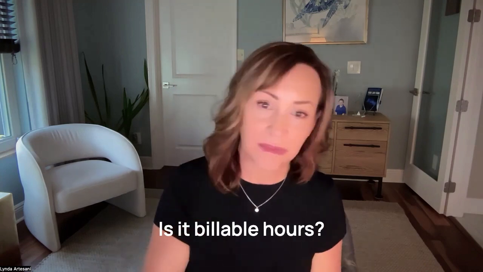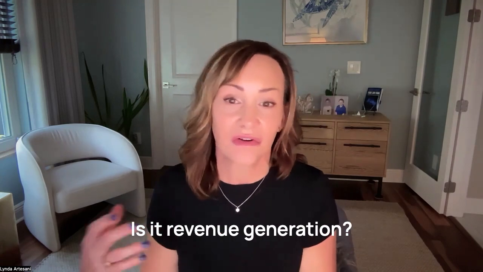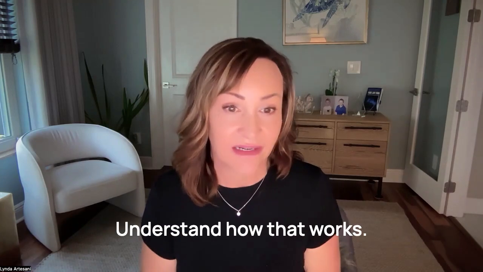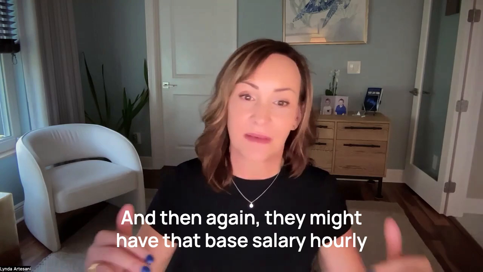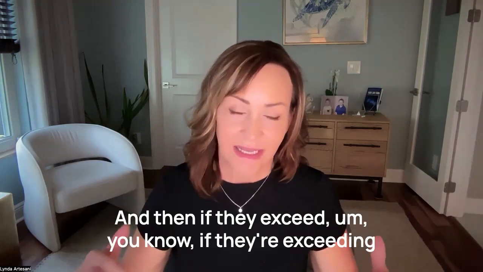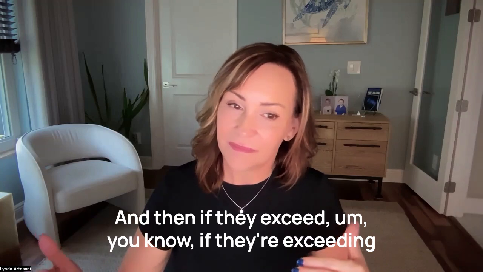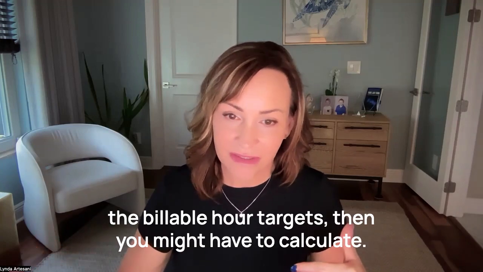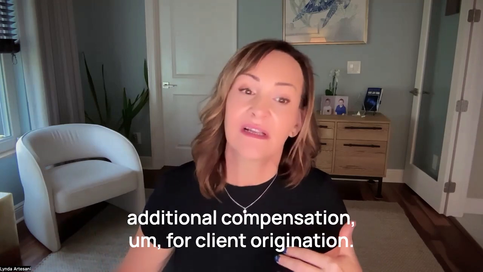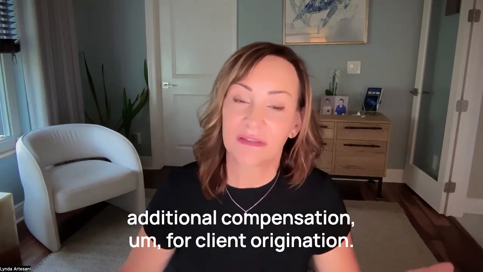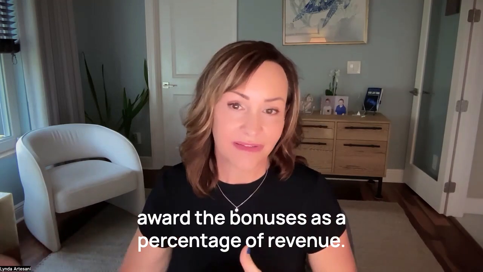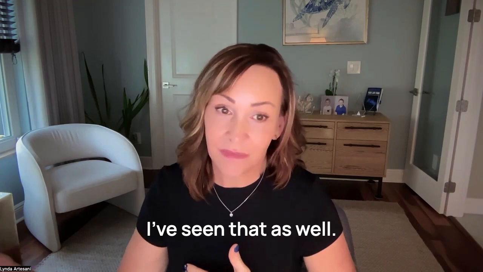Define the metrics. Is it billable hours? Is it client origination? Is it revenue generation? Is it the rainmaker that gets compensated more? Understand how that works. And then again, they might have that base salary, hourly wage as a foundation. And then if they're exceeding their billable hour targets, then you might have to calculate additional compensation. For client origination, they may have a bonus percentage, 10%, and they award the bonuses as a percentage of revenue. I've seen that as well.